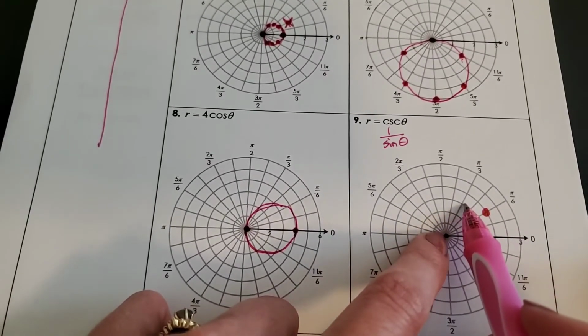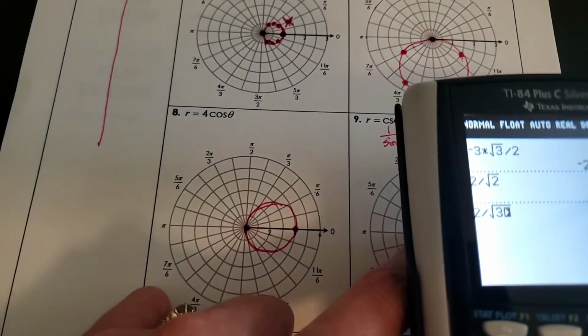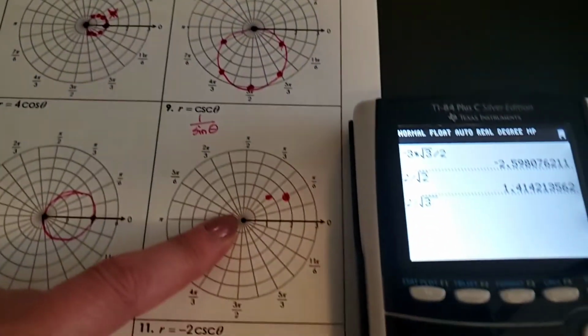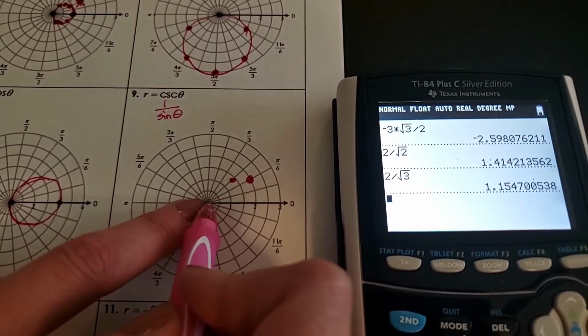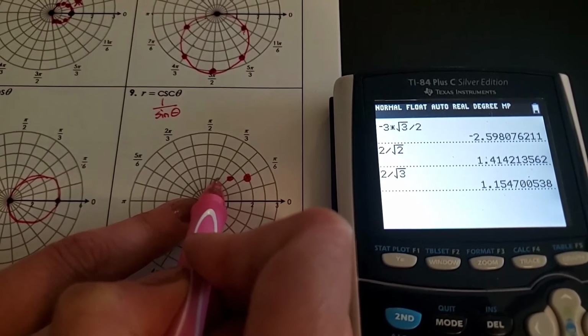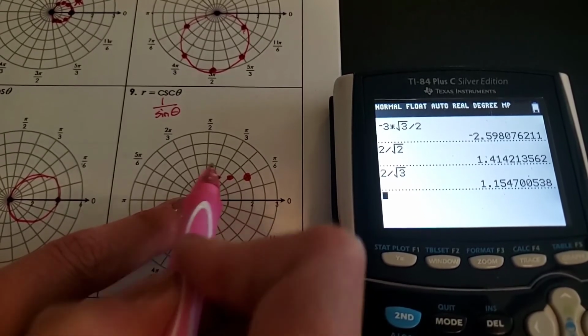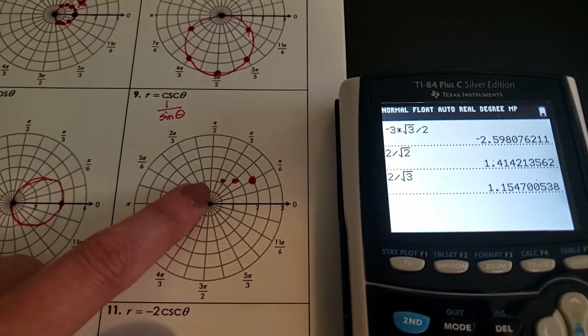At pi over 3, the sine of pi over 3 is √3/2, so 2 divided by √3. I'm just putting these in my calculator, you can see. I'll scoochie that over so we can see that. 1.15. So, I'm sorry, 1.5. So something like that. And let's do pi over 2.